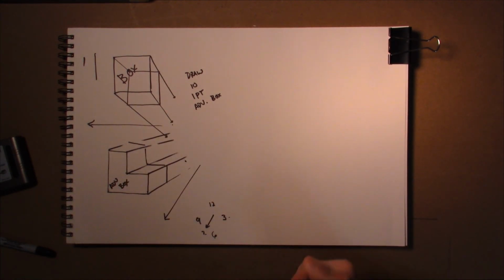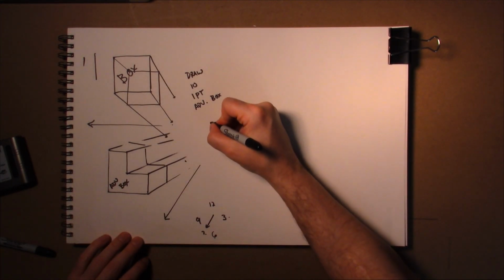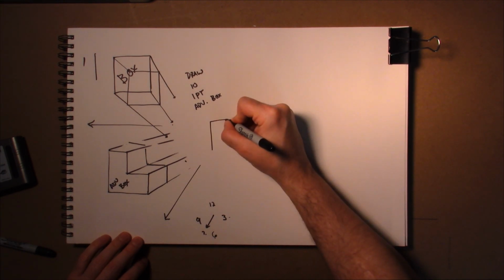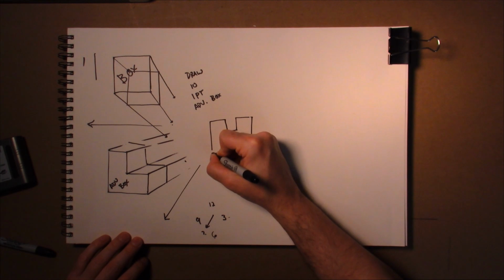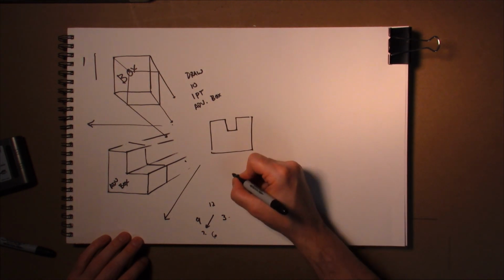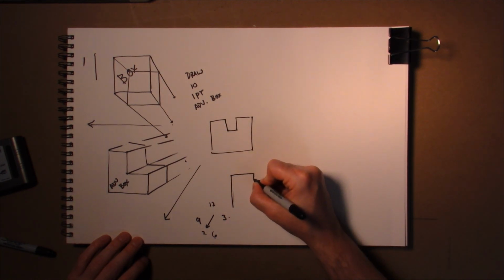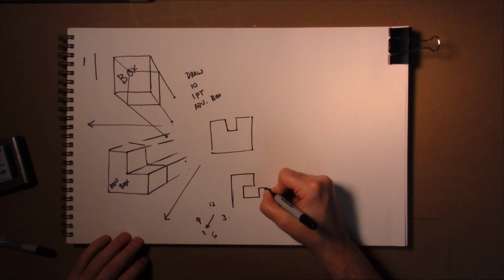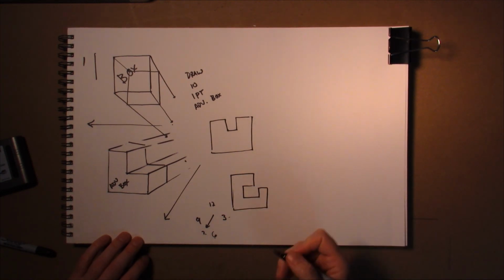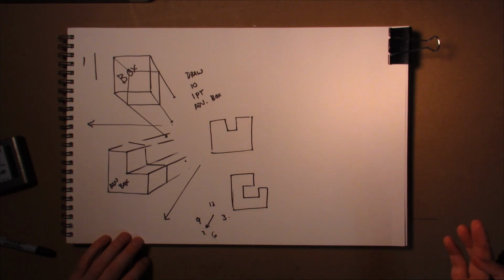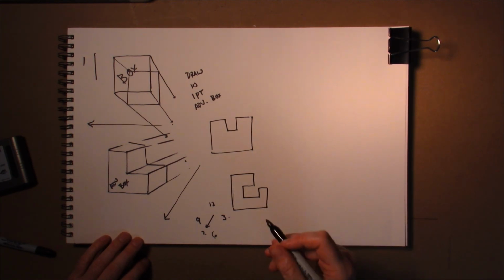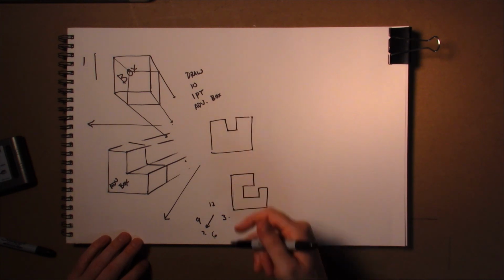Some suggested shapes for you guys. You saw the L shape. You can also do a cutout like this. You could even do something silly like this. But again, stick to horizontal and vertical lines. So if anybody does these two shapes, let me know. That'd be cool.